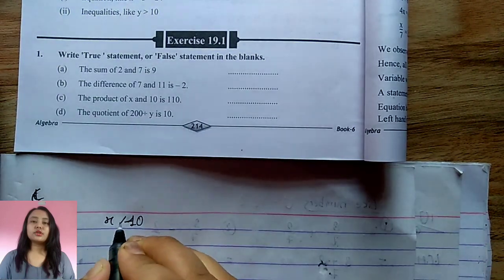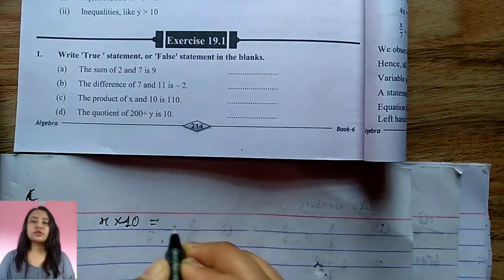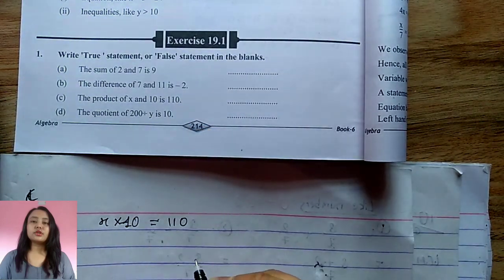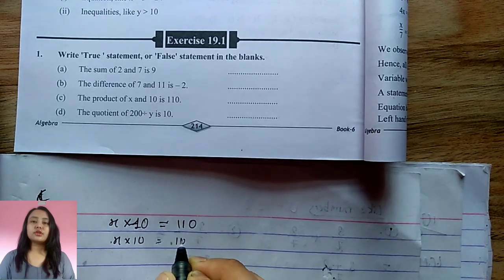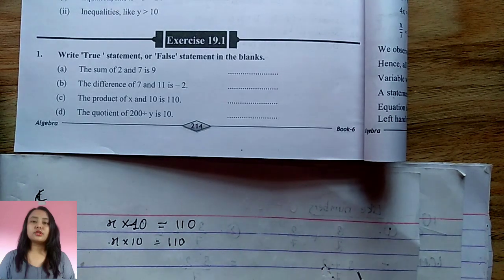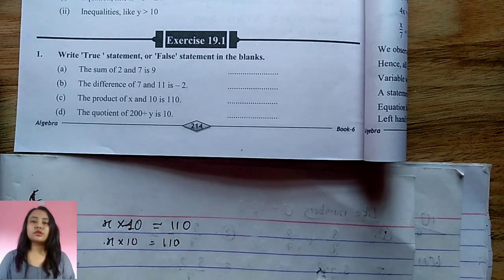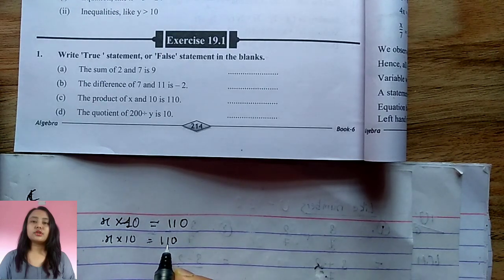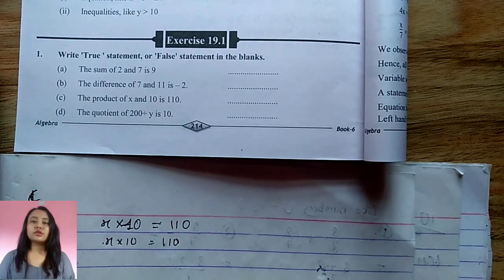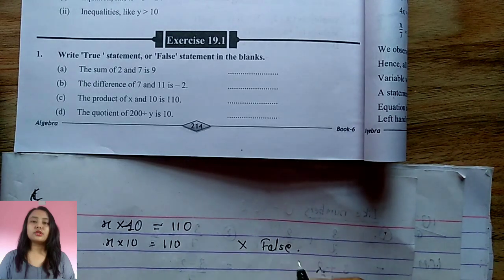Product means multiplication, so we'll be multiplying, and is written. So is means equal to 110. So what does it mean? x into 10 equals 110. Is it correct? Is the value of x given? No. Then how can we say that x into 10 will be equal to 110? No, it's totally incorrect. False.